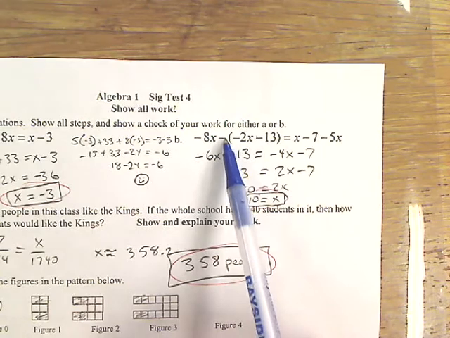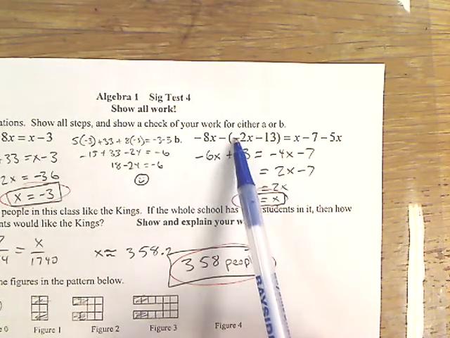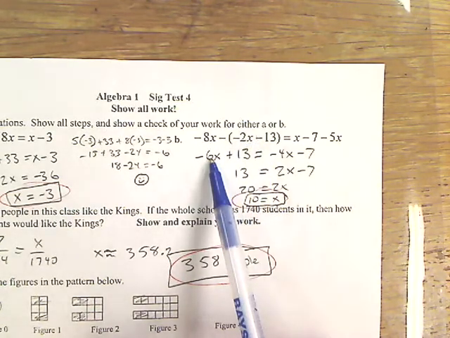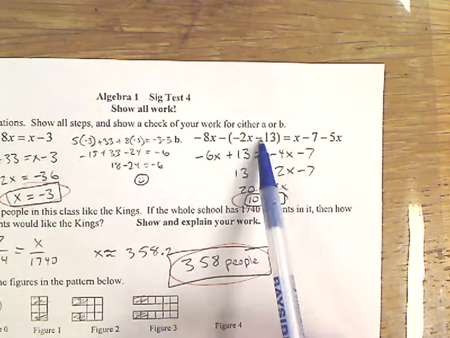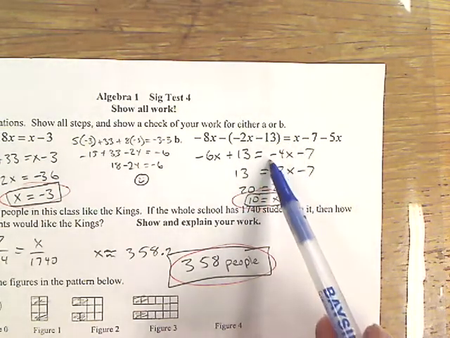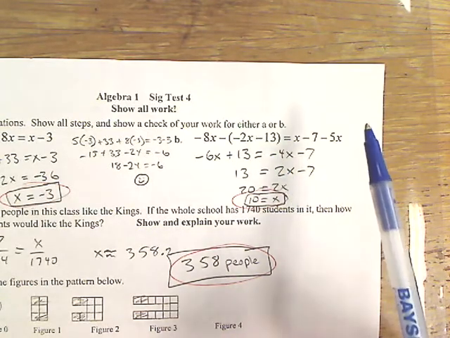Oh, here we go. Distribute this negative. So that's negative 8x minus a negative 2x gives me negative 8x plus 2x, which is negative 6. Negative, negative makes that a positive. Combine these like terms. Many people lost their negative here. That's where most people made their mistakes.